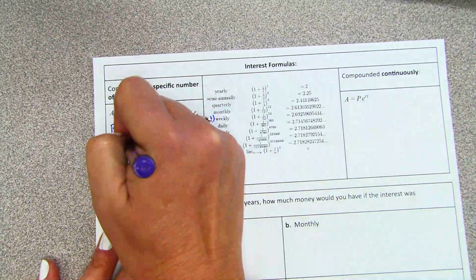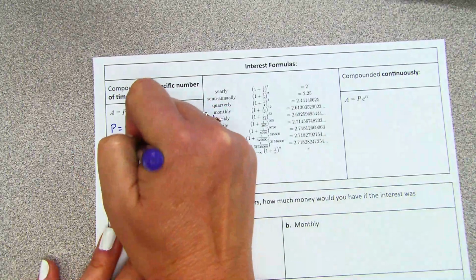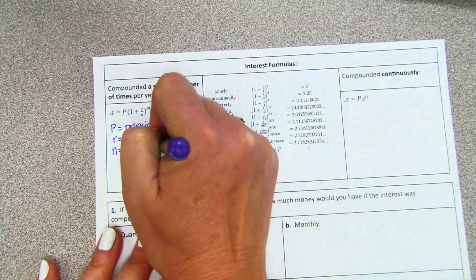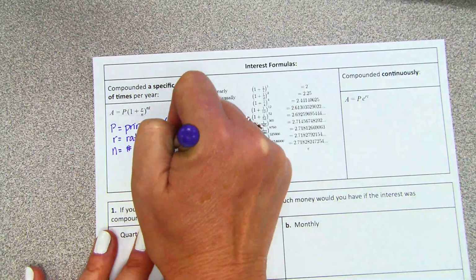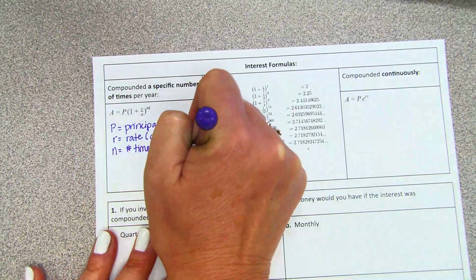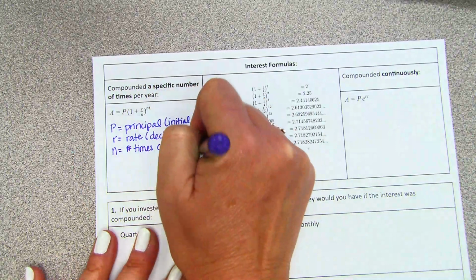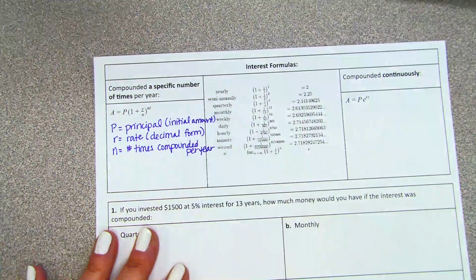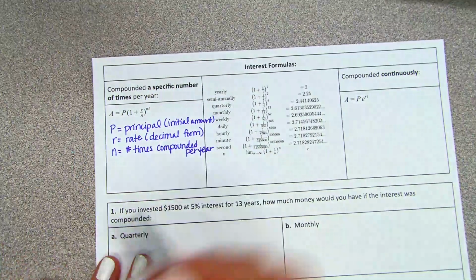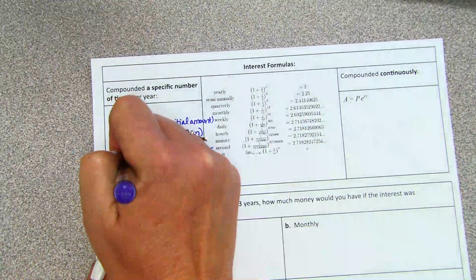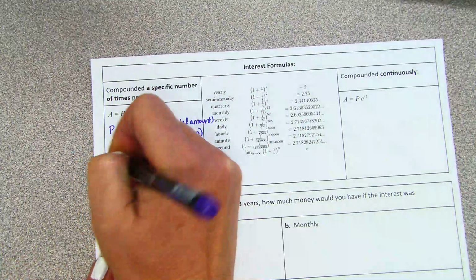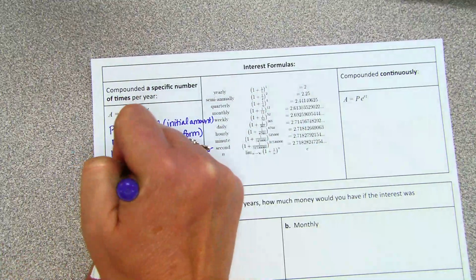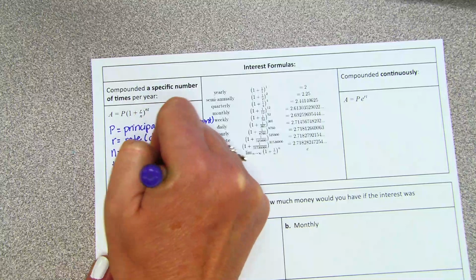N is the number of times that the interest is compounded per year. So it might be monthly, it might be quarterly, whatever. It could be a lot of different things. T is time, and A is basically the amount that you have, the final amount.